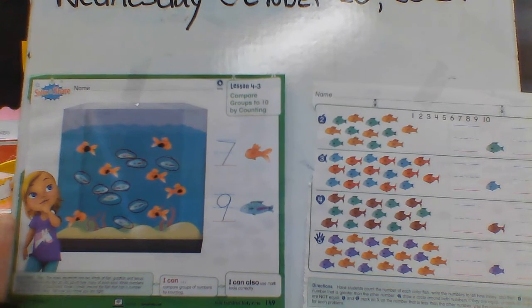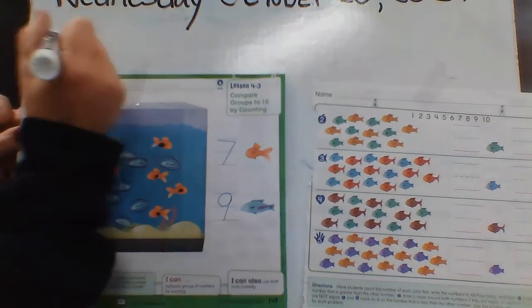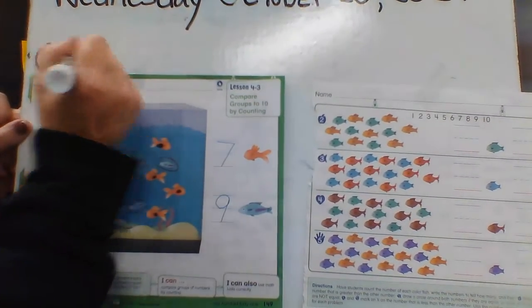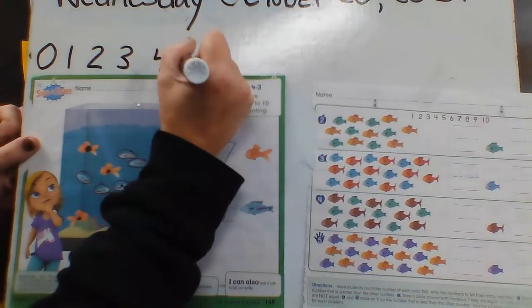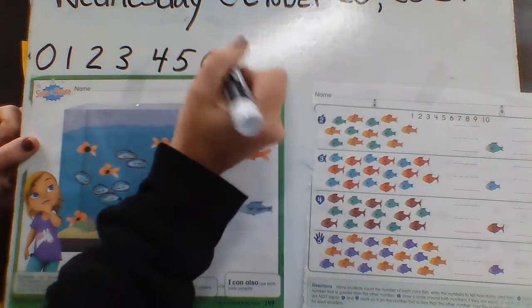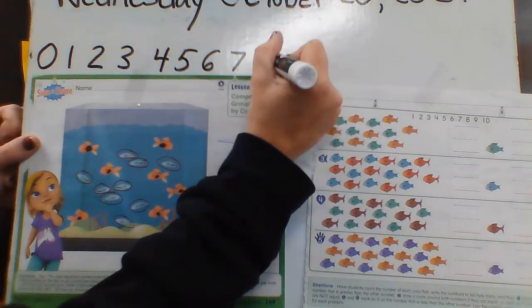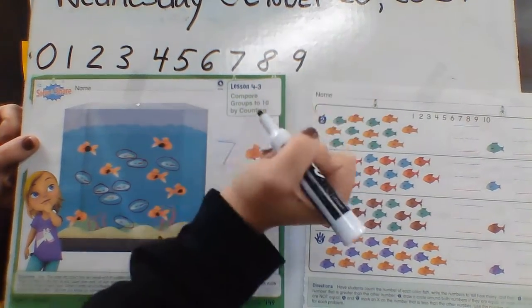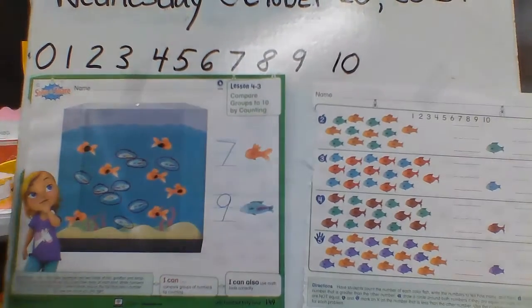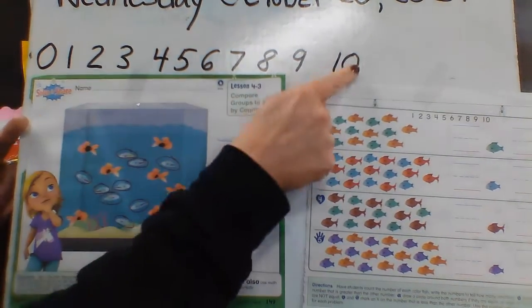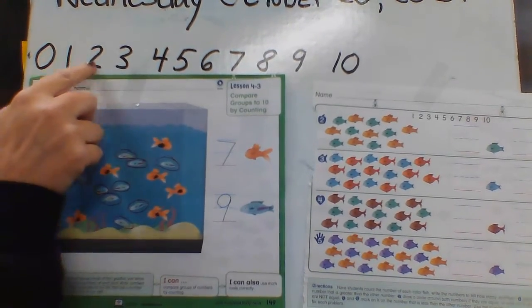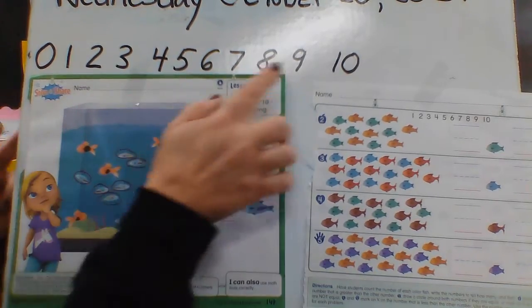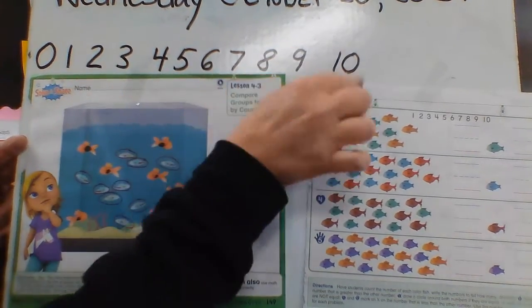All right, so this might help you too. Ready? Watch me. 0, 1, 2, 3, 4, 5, 6, 7, 8, 9, 10. Okay, so these numbers are in order from left to right. Now, if we start with 0, we have none, right? But then as we go on, we get more and more and more. The number gets bigger, the amount gets bigger as we count on.